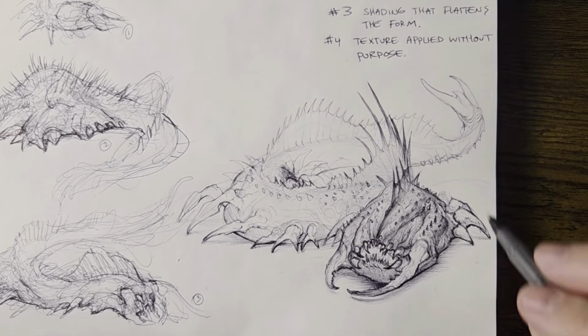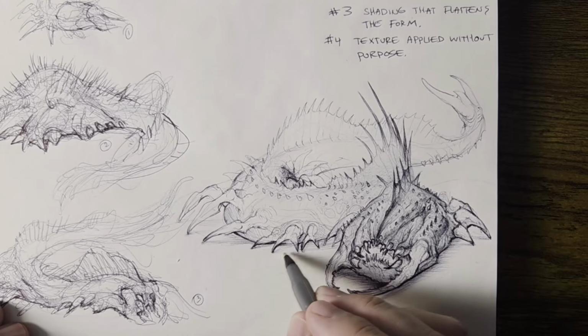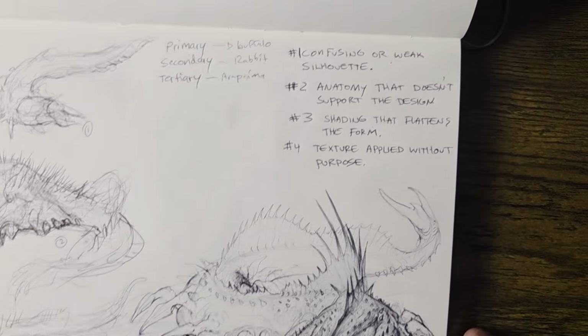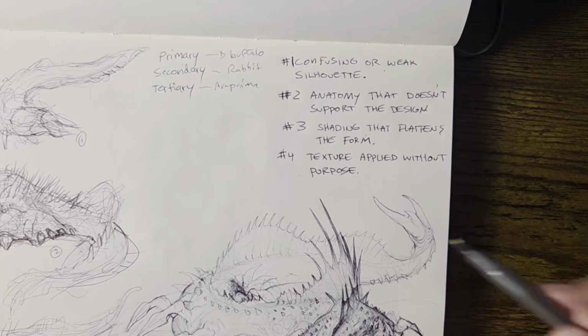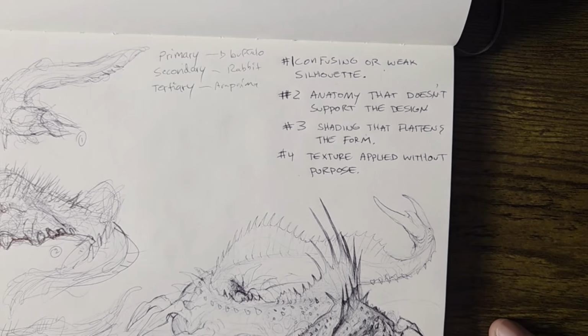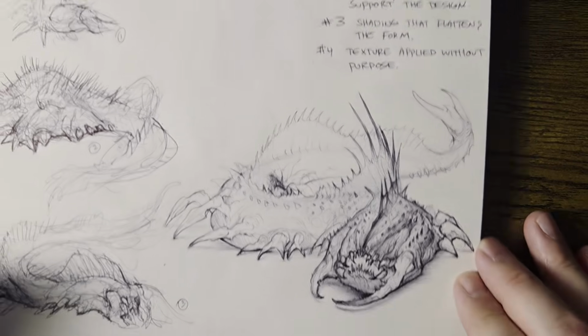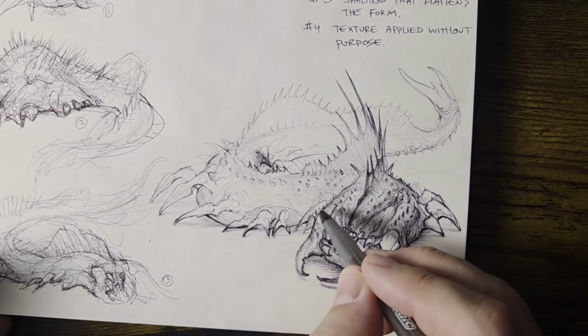Oh, this is so much fun. I hope you guys are having fun too. Hopefully you're learning something about the shading also, and these: confusing or weak silhouette, anatomy that doesn't support the design, shading that flattens forms, and then texture applied without purpose. So hopefully you're avoiding these.